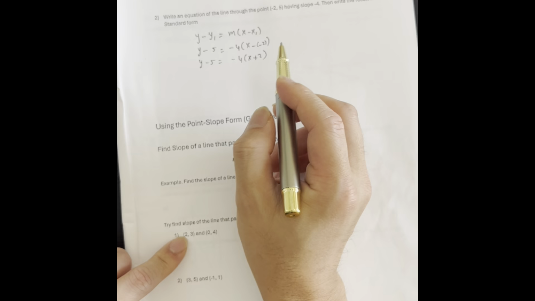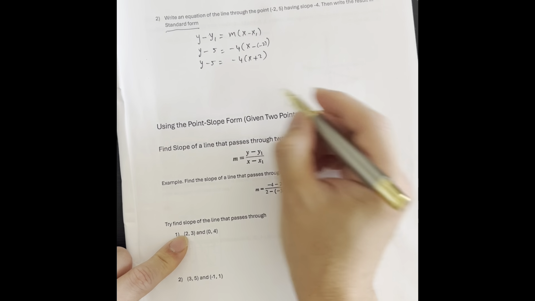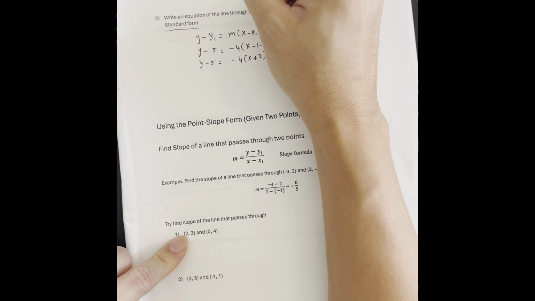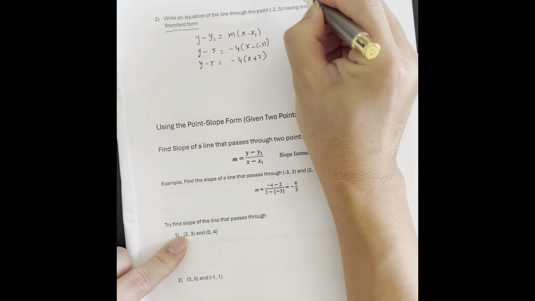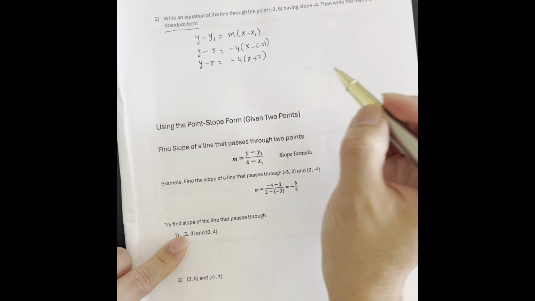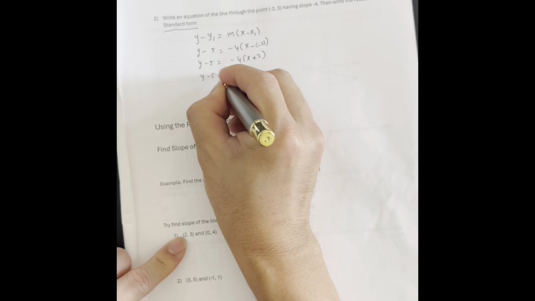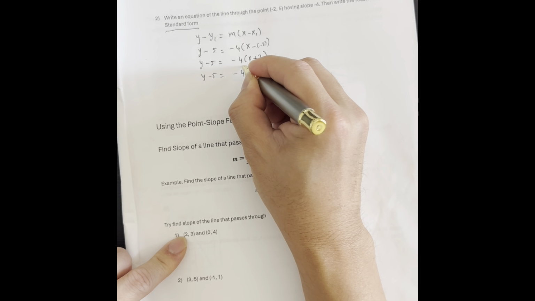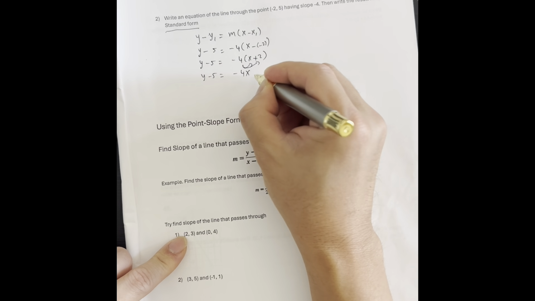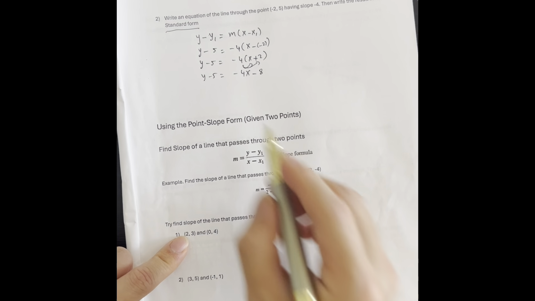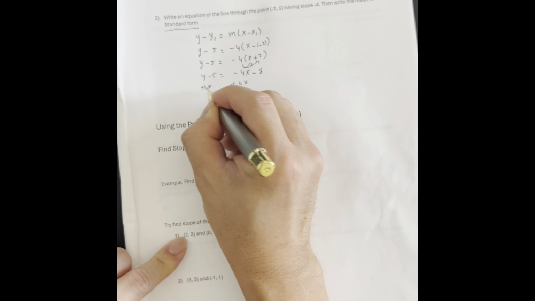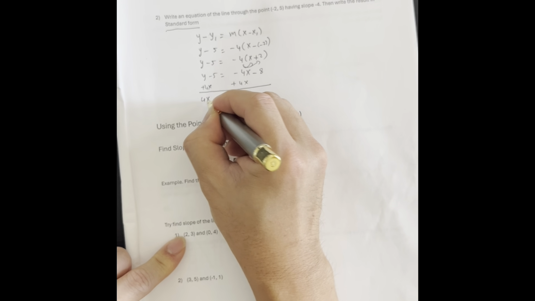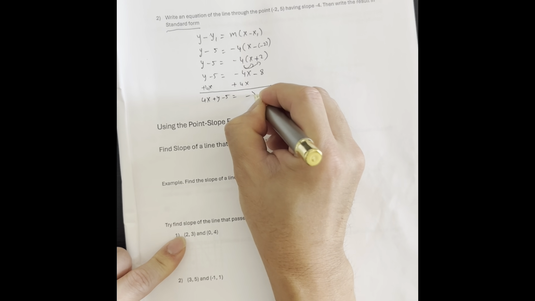So let's now convert to the standard form, which is ax plus by equals c. So we want the terms with the x and the y on the left. Let's start by simplifying. -4x, and then -4 times 2, that's -8. So let's bring the x term to the left by adding 4x on both sides. So 4x plus y minus 5 equals -8.